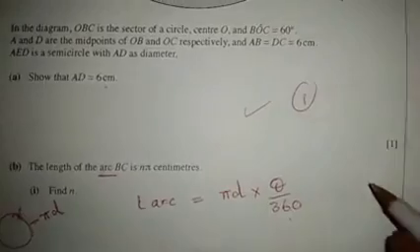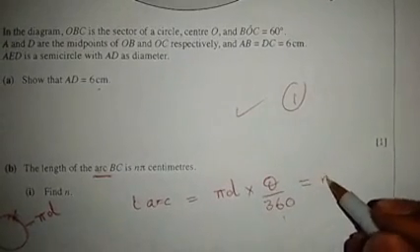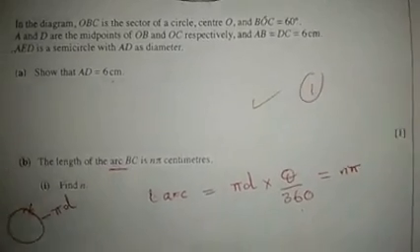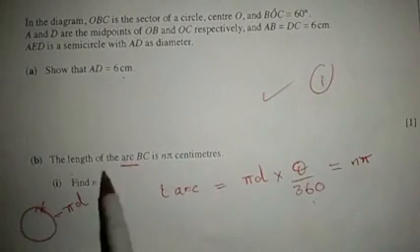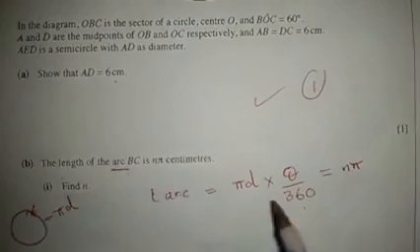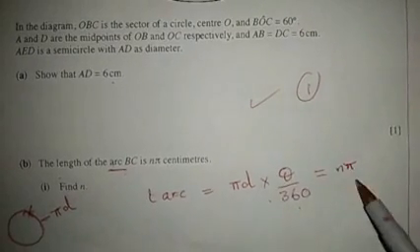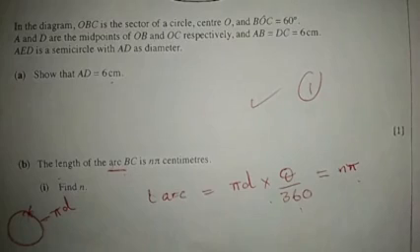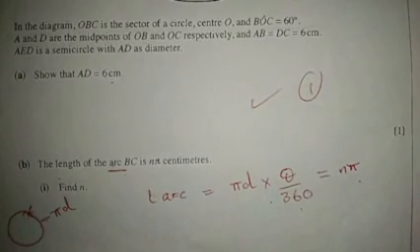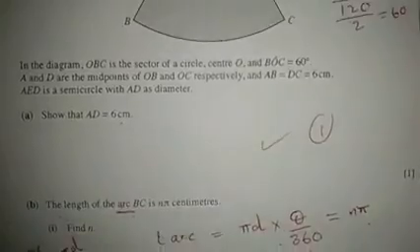So you have to equate this to n pi. Remember, the length of arc BC is n pi. So you have to equate this formula to n pi. So let me then substitute the given dimensions.